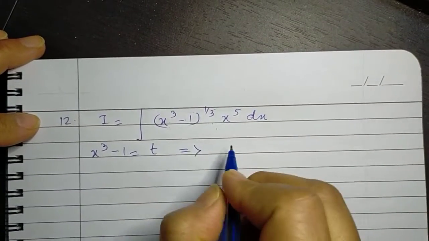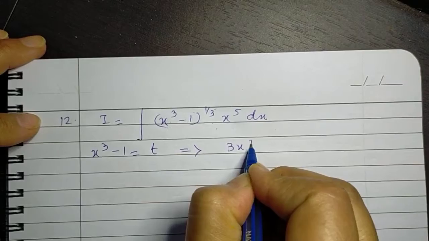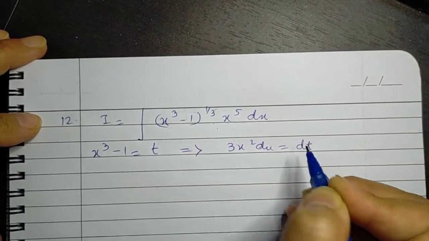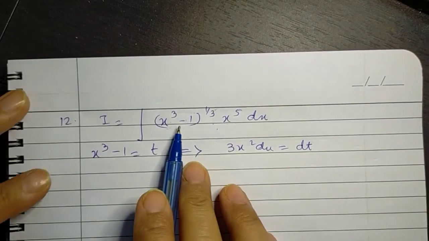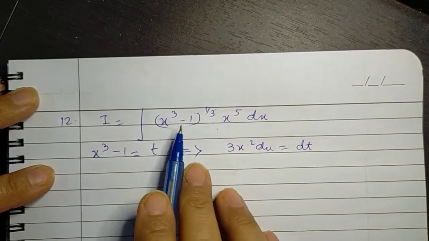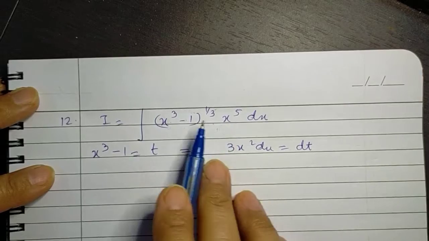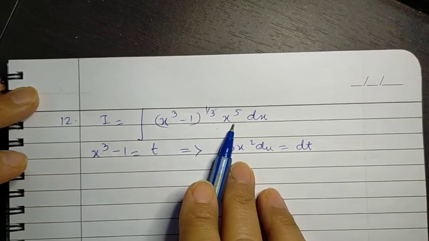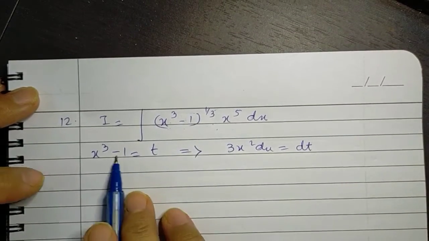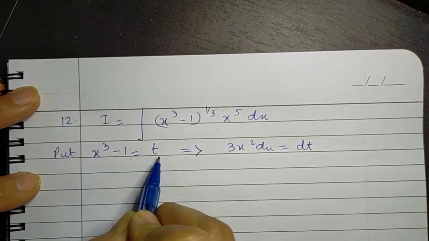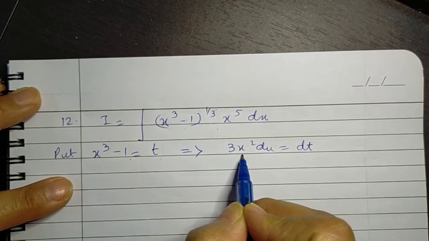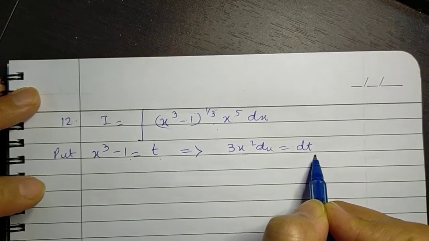Let's see what we get. We get 3x squared dx as dt. Now observe carefully this function. Though there is no direct link which appears between this function and this function, if you put x cube minus 1 as t, you are getting x squared dx as dt.